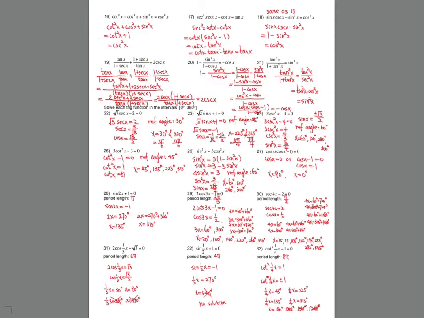Number 17, secant square x times cotangent x minus cotangent x. For this one, I recognize that the cotangent x is the same for both terms, so I factor it out. I have cotangent x times secant square x minus 1. Secant square x minus 1 is tangent square x. So what's cotangent times tangent? They are reciprocals. So that basically means that you have 1 times tangent x, which is just tangent x. Number 18 is exactly the same as number 15.